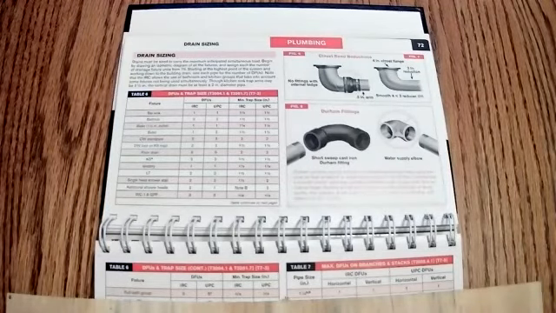Good morning. Today we're going to talk about drain size. We're going to be talking about page 72 and 73, and we're going to talk a little bit about drain sizing. Again, this is coming from the Code Check Complete 2.